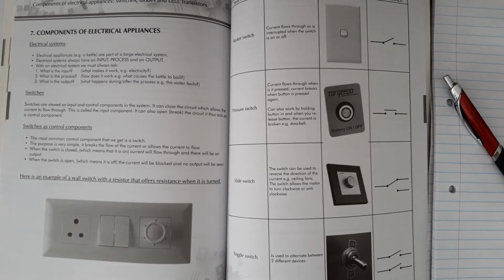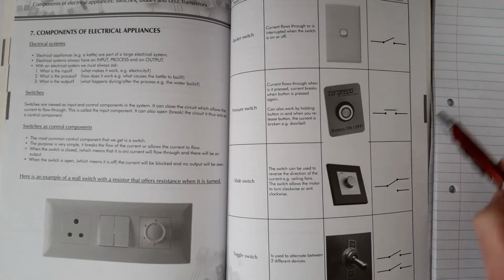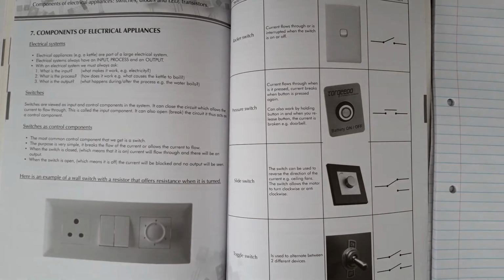Firstly, we need to know that an electrical system is comprised of many components that work together in order to get an outcome. When we break this down, it says here that an electrical system, for example an appliance like a kettle, is part of a larger electrical system. It says electrical systems always have an input, a process, and an output.